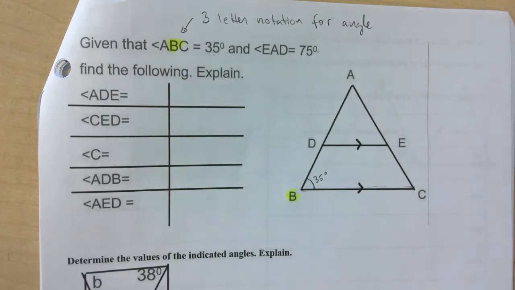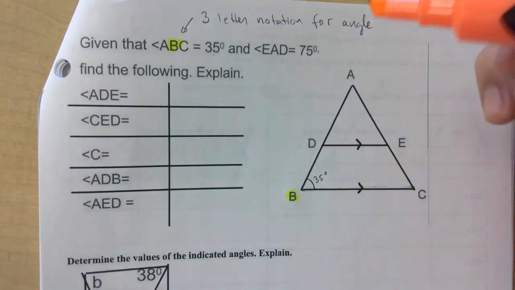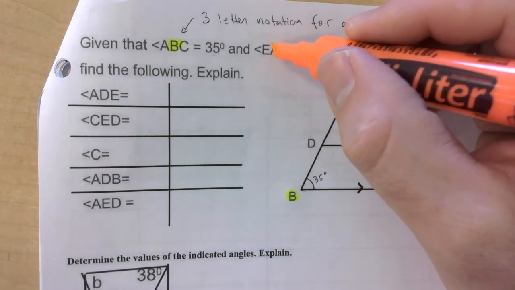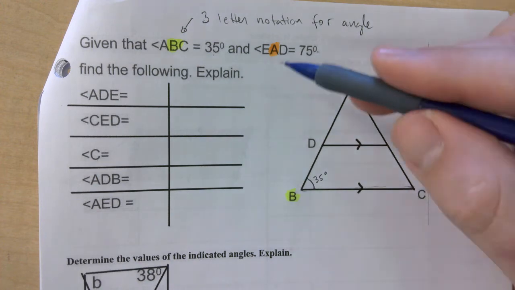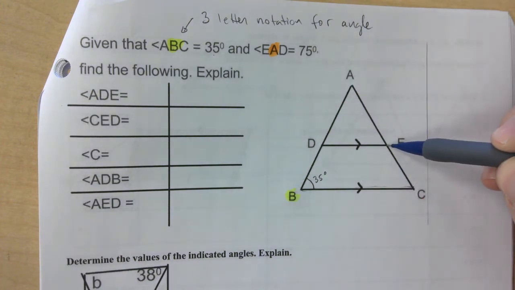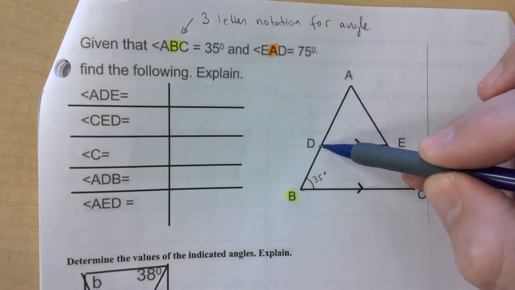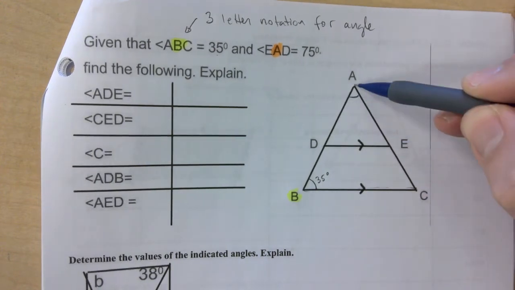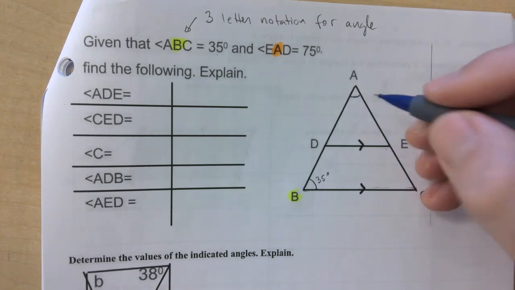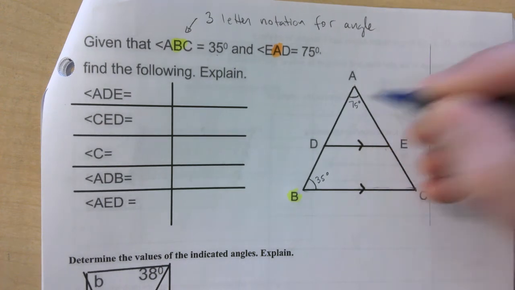And then there's angle EAD. You kind of want to focus again on the middle, right? And then just follow it along, like read it the way it says. EAD, it's the angle formed between, right, these two legs. So that's 75 degrees up there.